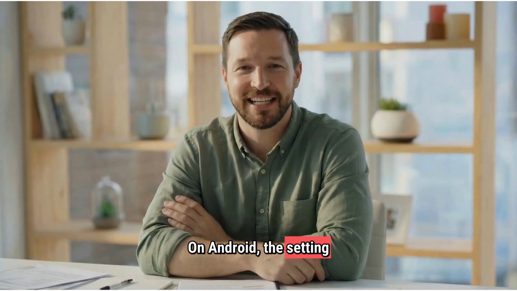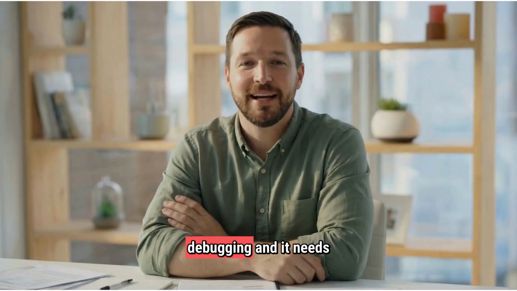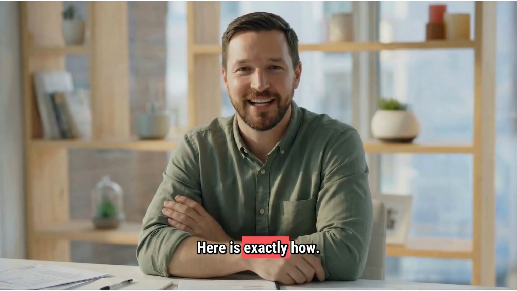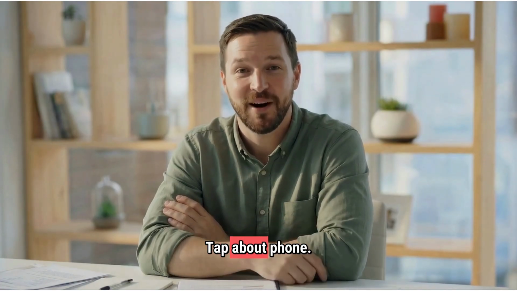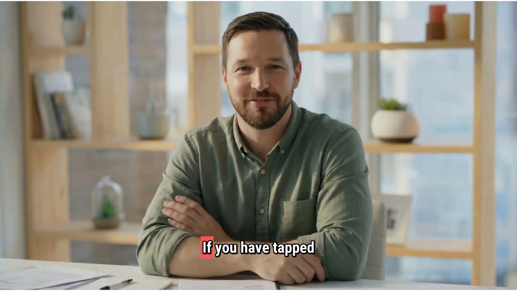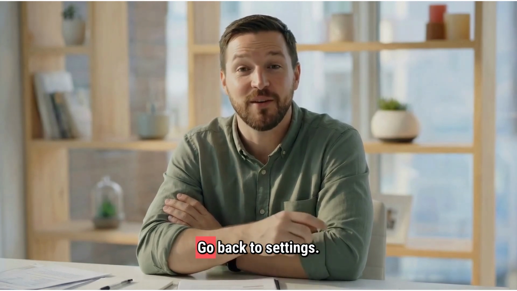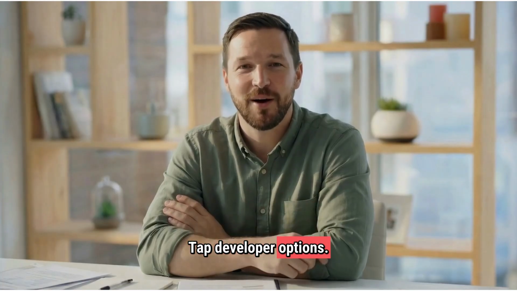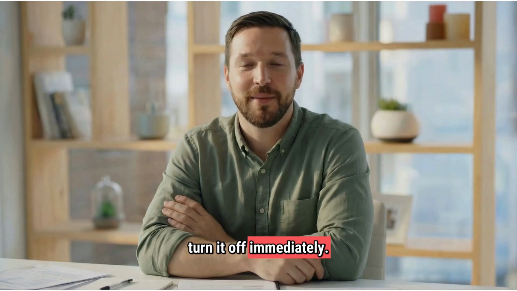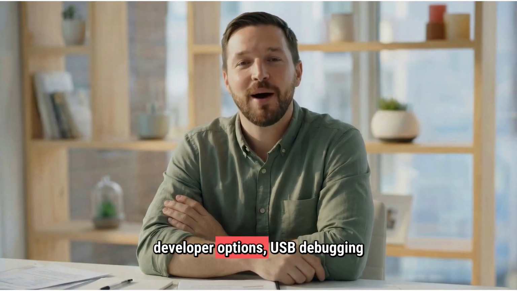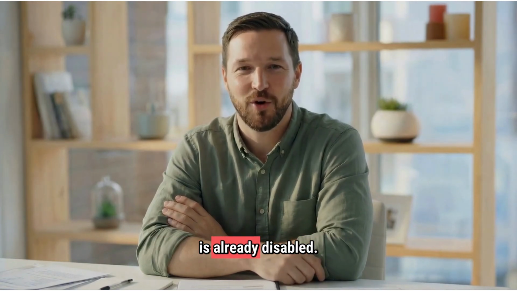On Android, the setting to check is USB debugging, and it needs to be disabled. Here is exactly how. Open Settings, tap About Phone. Look for build number. If you have tapped build number 7 times, you have enabled developer mode. Go back to Settings, tap Developer Options, find USB debugging. If it is enabled, turn it off immediately. If you see no developer options, USB debugging is already disabled.